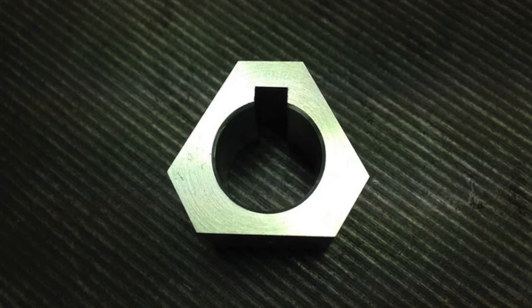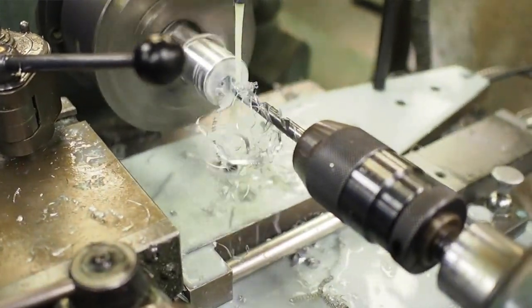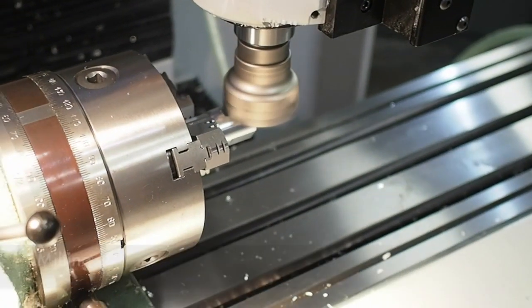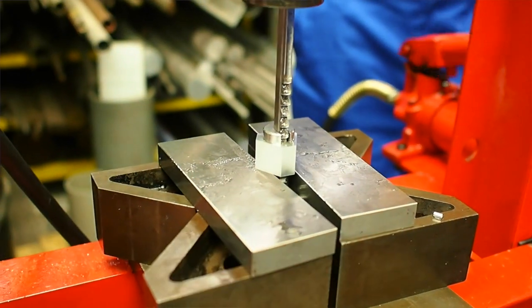minimize losses. Processes involved in making the aluminium hub were: turning to reduce workpiece diameter and create the center hole, milling to produce the flat surfaces, drilling for the grub screw hole, and broaching to make the keyway.